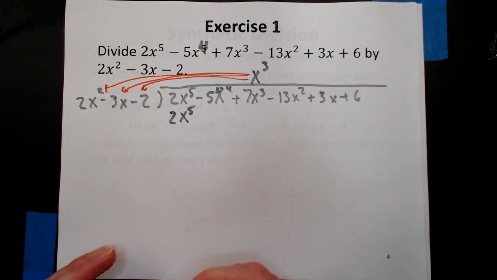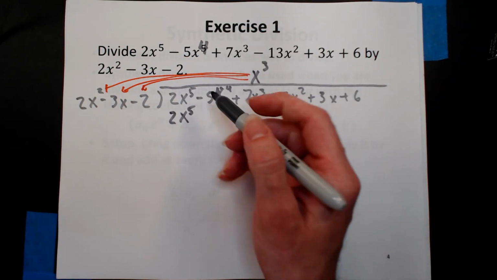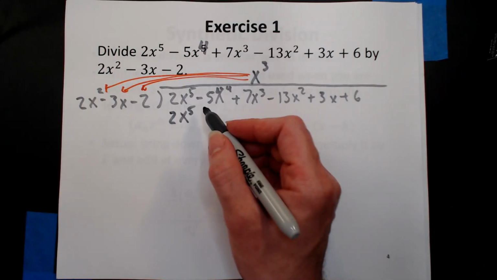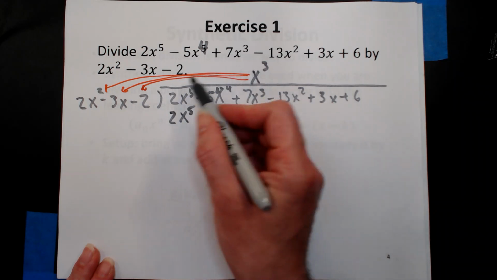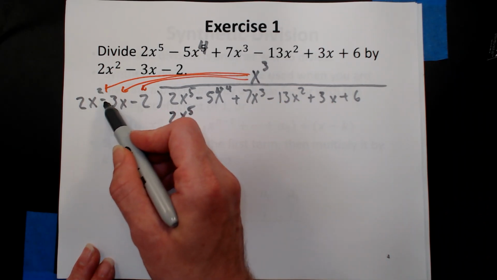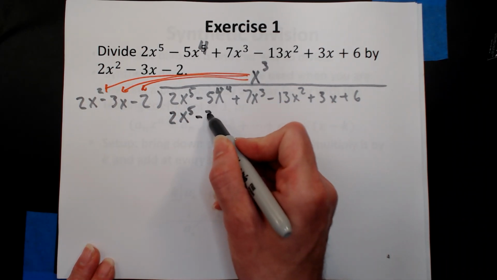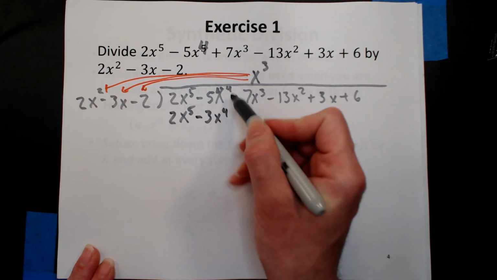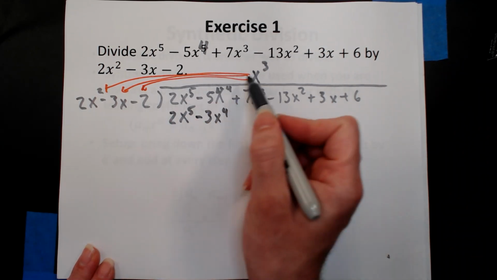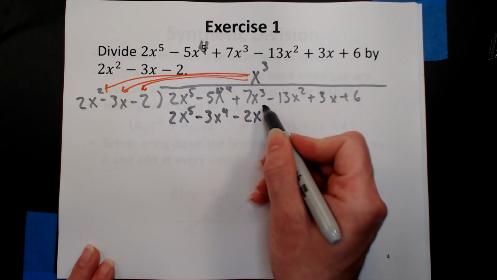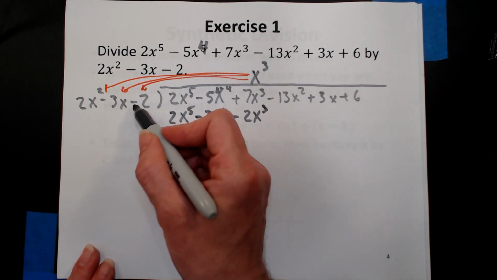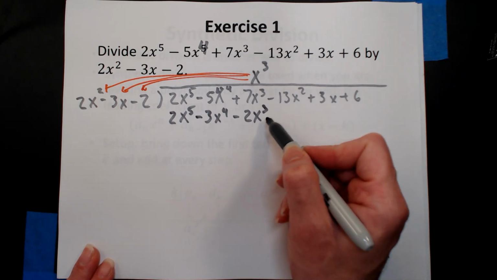And I'm going to write it underneath here. And so that's going to give me, is it focusing okay? So it's x to the 3rd times 2x squared minus, and now I'm going to get 3x to the 4th. Notice my columns are lining up my powers of x's. And then x to the 3rd times negative 2x. So I got x to the third times negative 2, so I get negative 2x to the third.